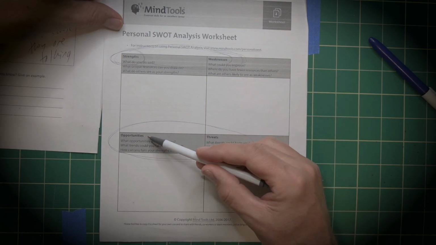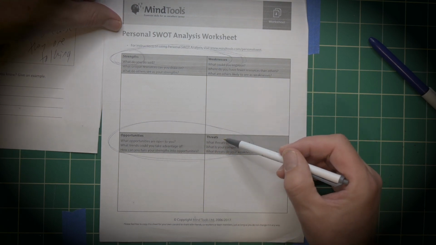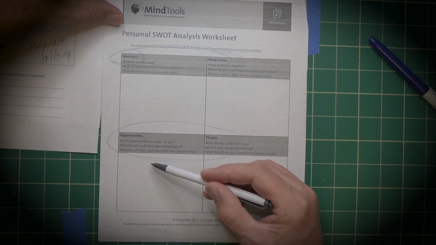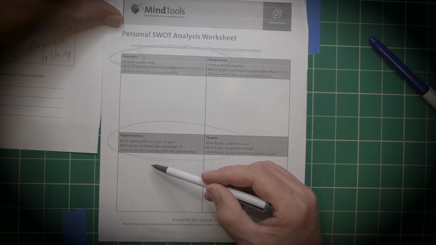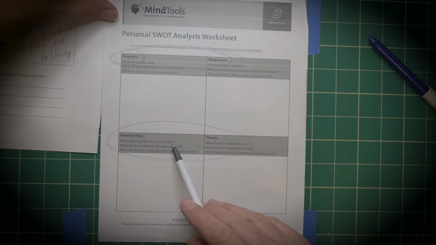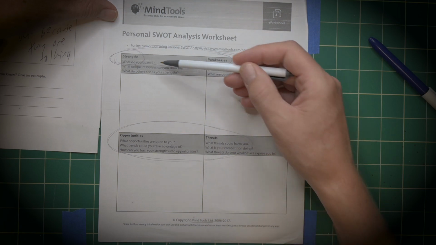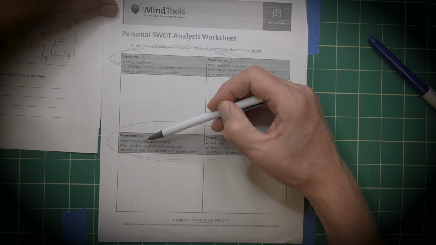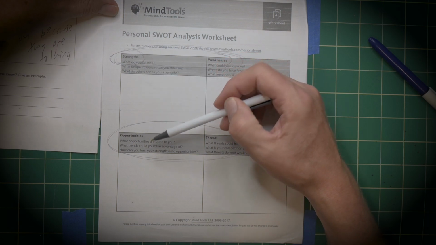So what is an opportunity that you have? And then what is a threat? Now, I'd like students to see math class as an opportunity, right? There's also student council as an opportunity. There's other things that will come up in life. What opportunities are open to you? What trends could you take advantage of? How could you turn your strengths into opportunities, right? So look at what you do well. What can you do with that thing that you do well?